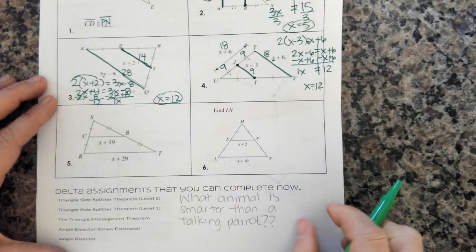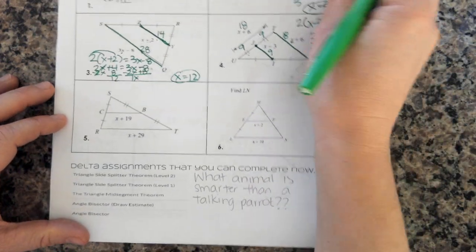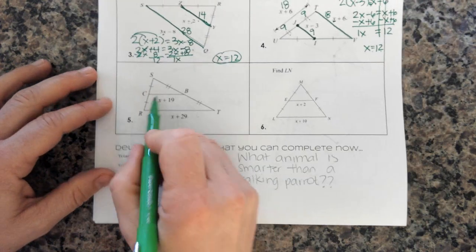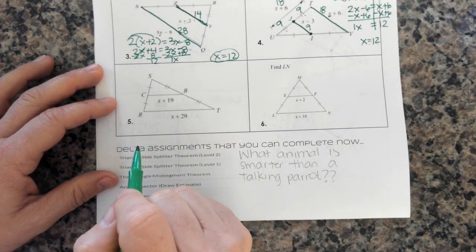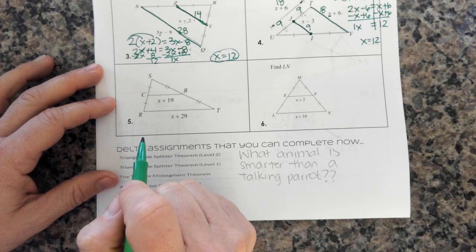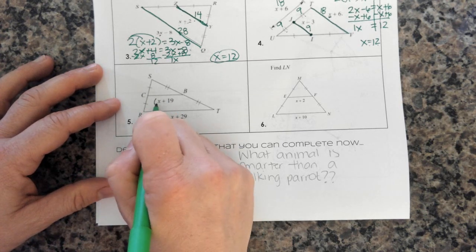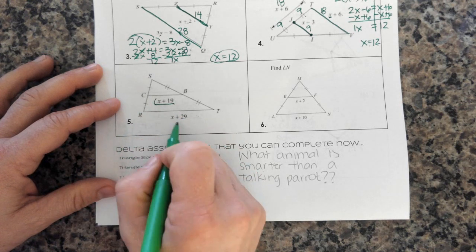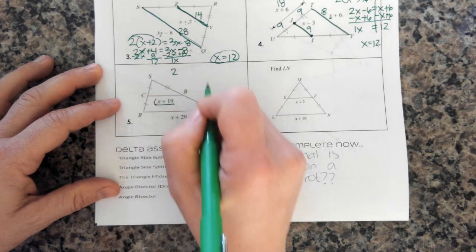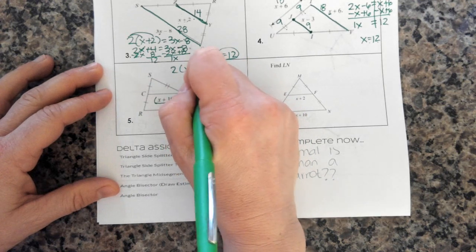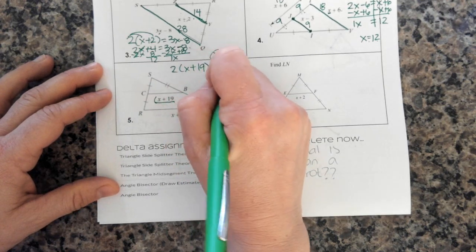All right, are we okay? Okay, I hope so. This one here. So I want you guys to try this. If you want to pause, maybe, and then check and see what you get. I'm going to take this guy right here, the x plus 19, and multiply it by 2. So 2x plus 19 should equal x plus 29.